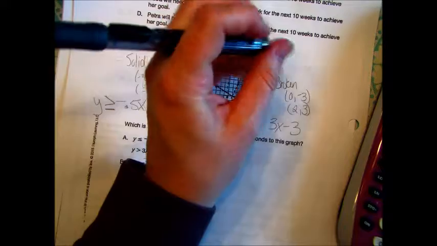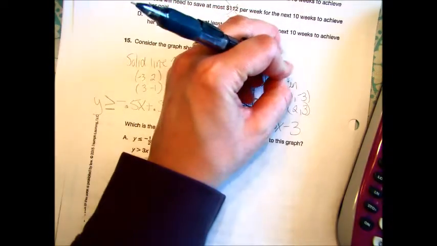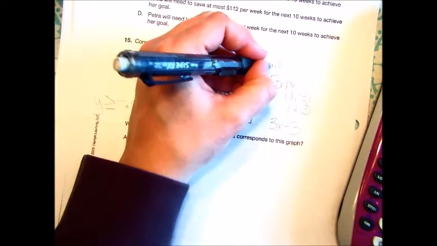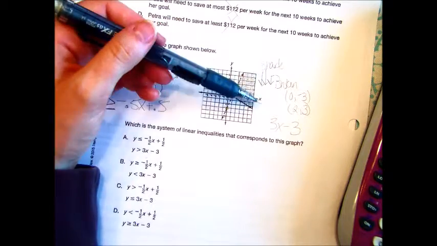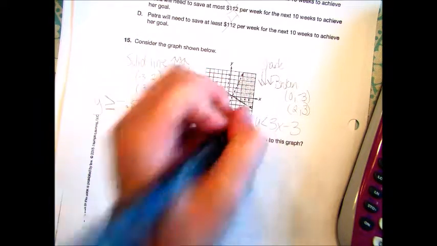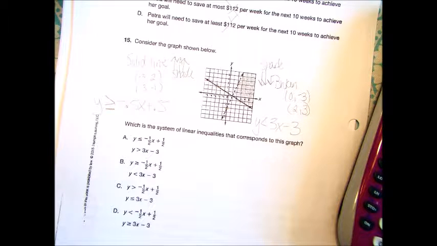I just wrote shape instead of shade. Give me a break. I've made like 3 videos in a row here. You love me. See how they're shaded below the broken line? That means it's less than y. Notice I didn't do equal to because it's not a solid line.